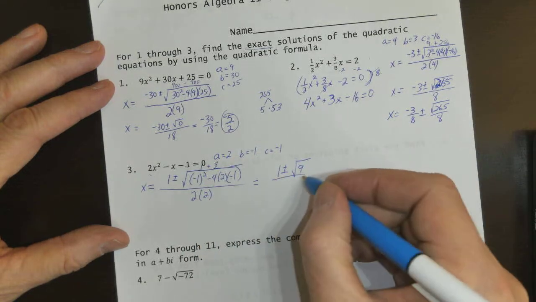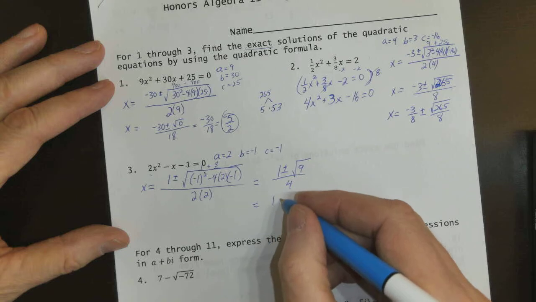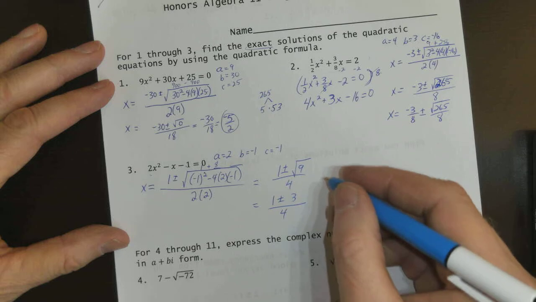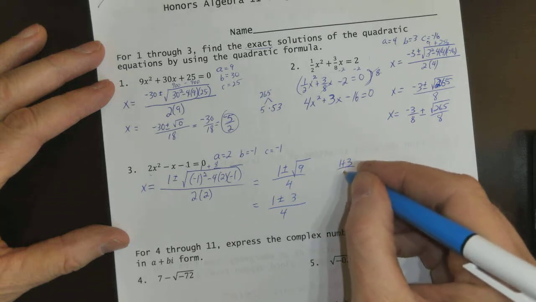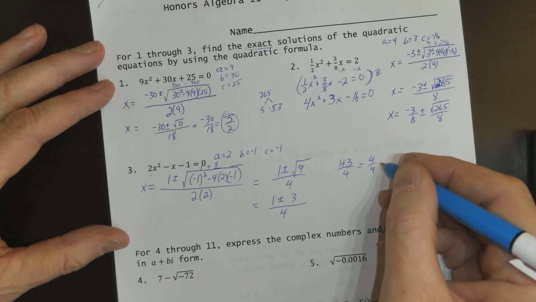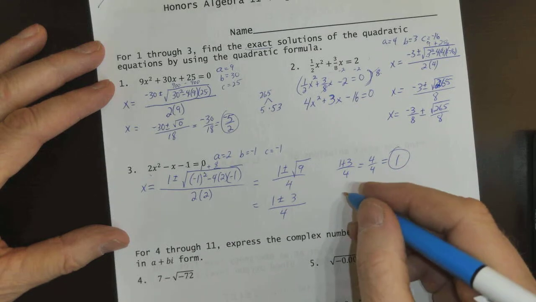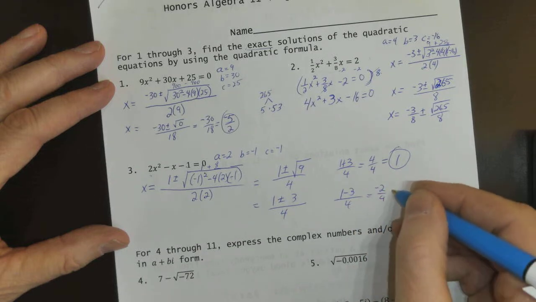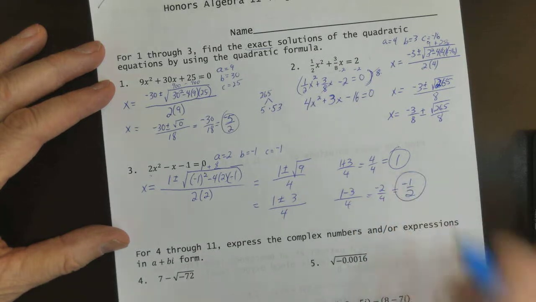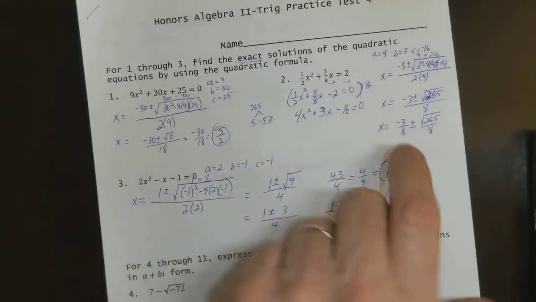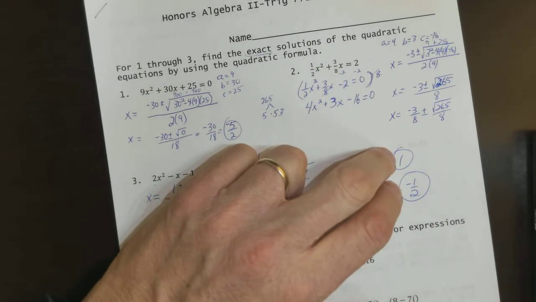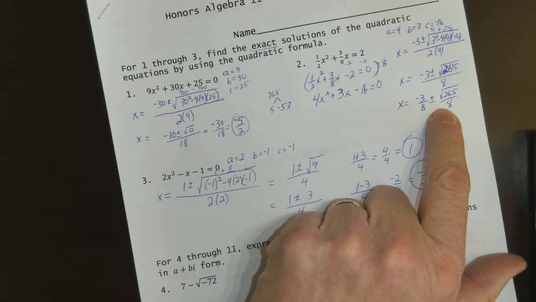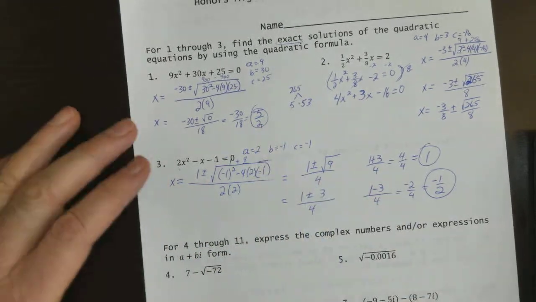All right, that's 9. That's a good one. So we're looking at 1 plus or minus 3 over 4. 1 plus 3 over 4, that's 4 over 4, which is 1. There's one solution. 1 minus 3 over 4, that's negative 2 over 4, which is negative 1/2, and that's the other solution. So that has two real solutions. These are all real solutions. Two rational solutions, two irrational solutions, and one rational solution there.